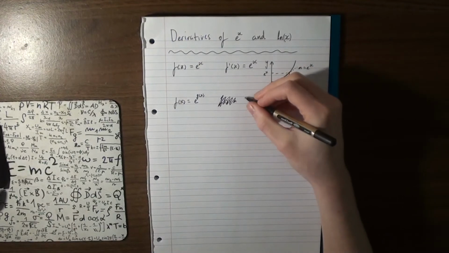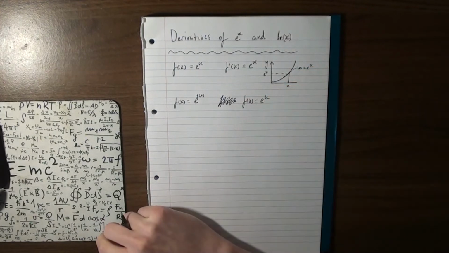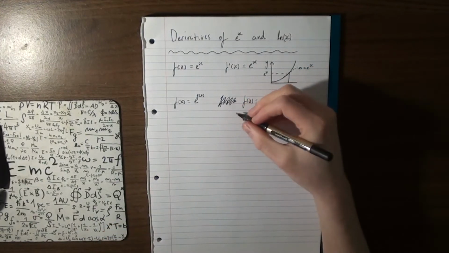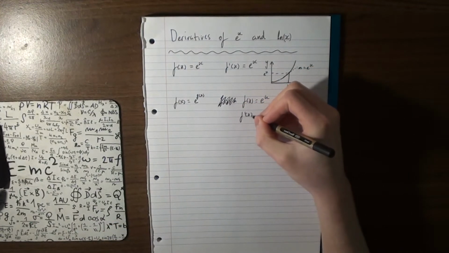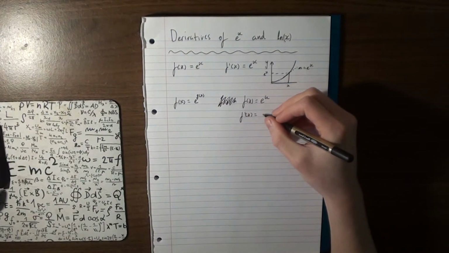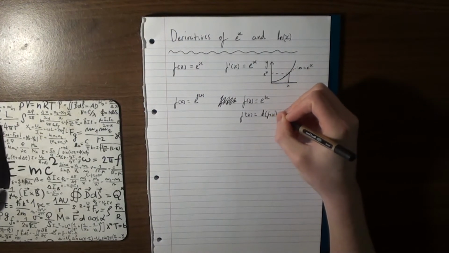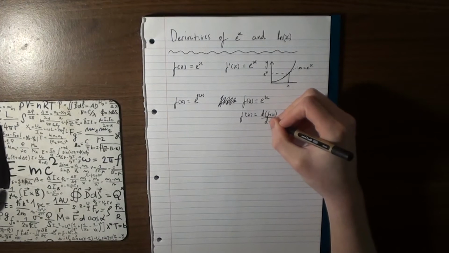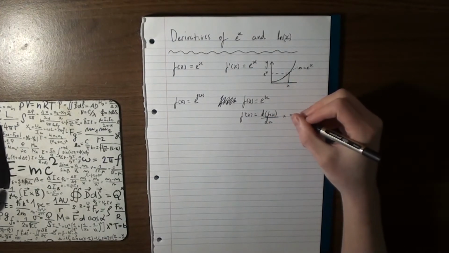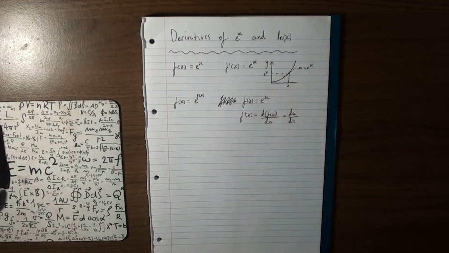Let's say if f of x is equal to e to the u, then f dashed x should be equal to d f of x by du times du by dx by the chain rule.